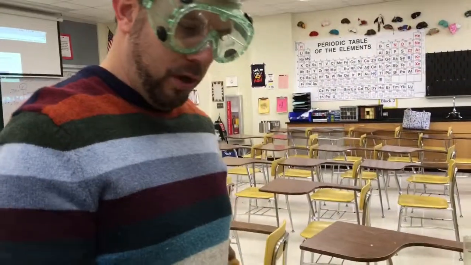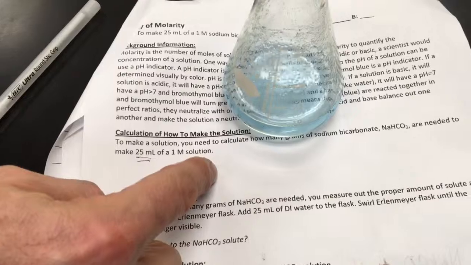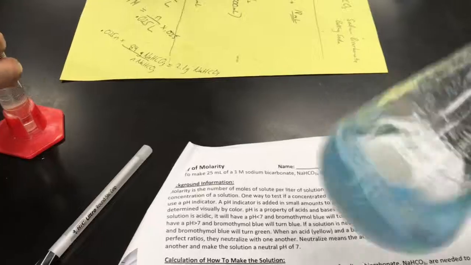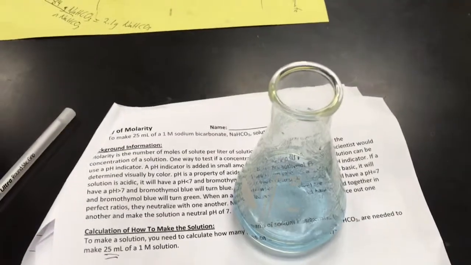All right, so I'll leave that on the white paper. It's a nice little visual. Right here is where you're going to do your calculations that I just did to get that 2.1 grams. It's good for you to practice. So while you can all do that, make sure you can catch up with all your calculations. You might want to pause the video, catch up, do whatever you need to do.